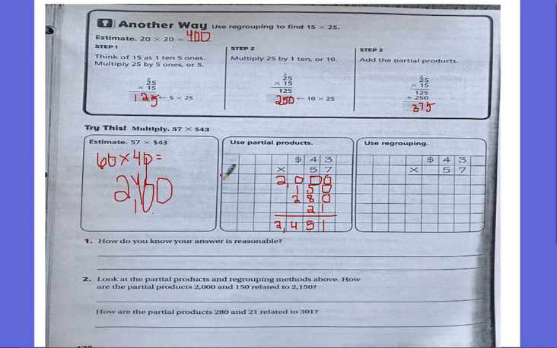I'm just going to come up here and put how I got that, just so you know. On this one I took 40 times 50. On this one I took 50 times 3. Then on this one I took 7 times 40. And on this last one I took the 1s, 3 times 7. That's how I got these numbers, in case you're still working on the partial products method.